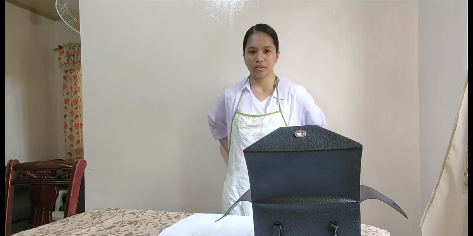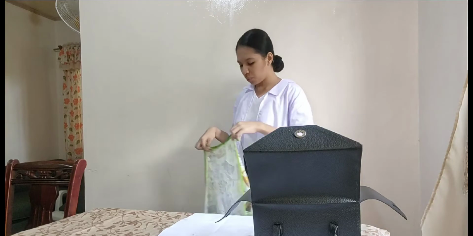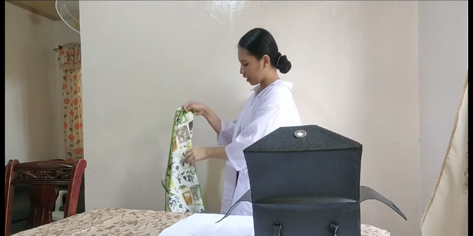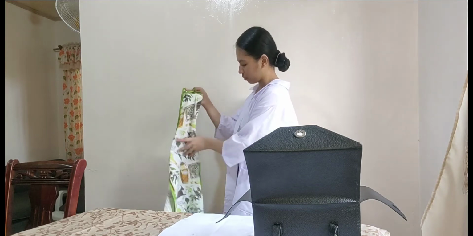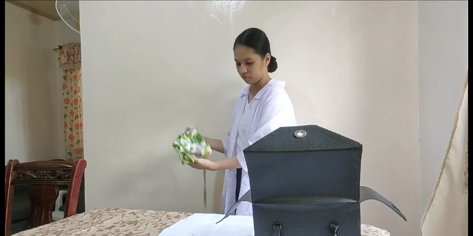Remove the apron, folding it away from the person. The soiled side is in and the clean side is out. To prevent the spread of microorganisms, then close the bag.